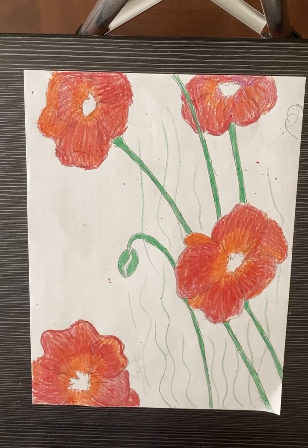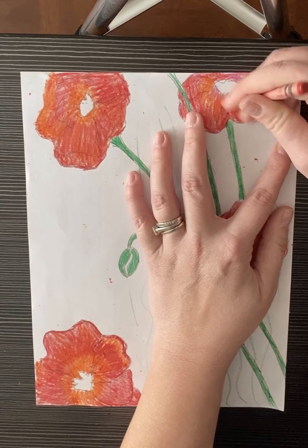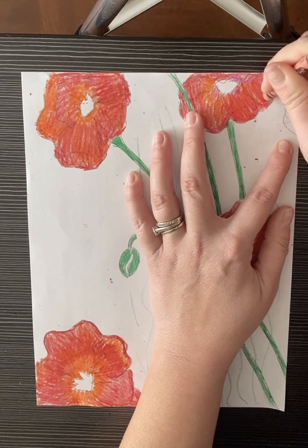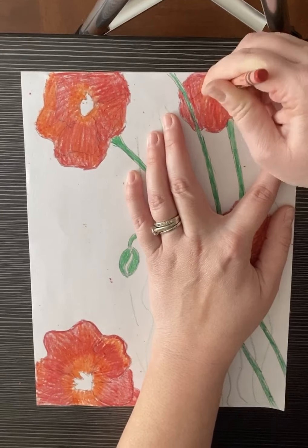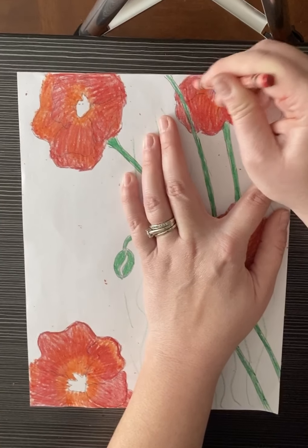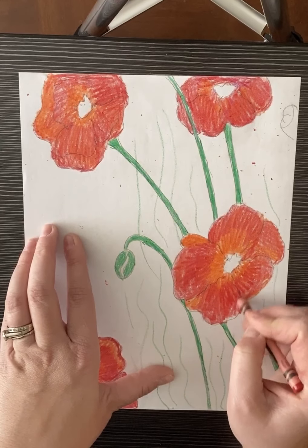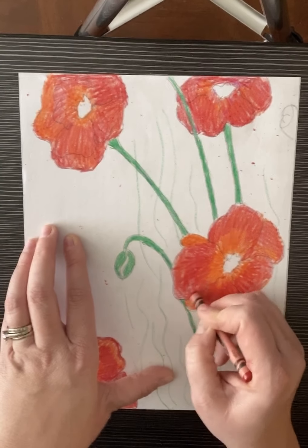And then go back in with my brick red and really color dark over those. Okay, I like how my flowers and my petals are, so I'm gonna stop right there.